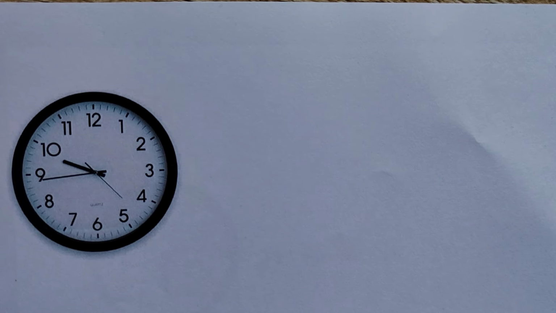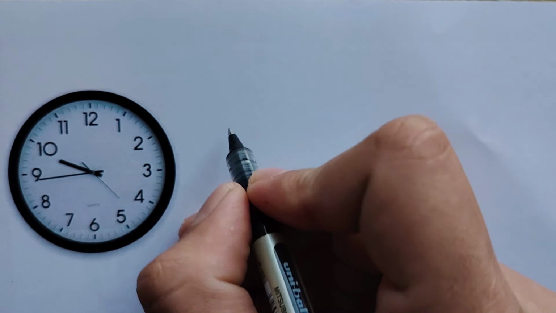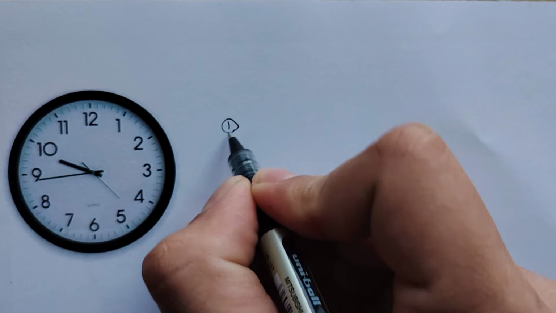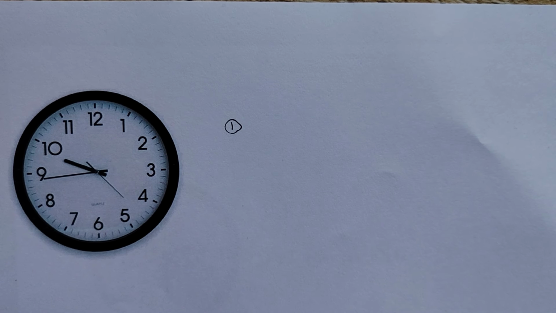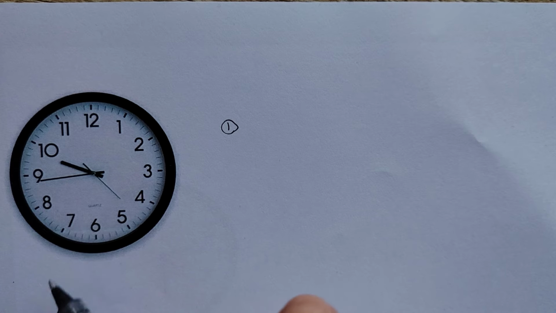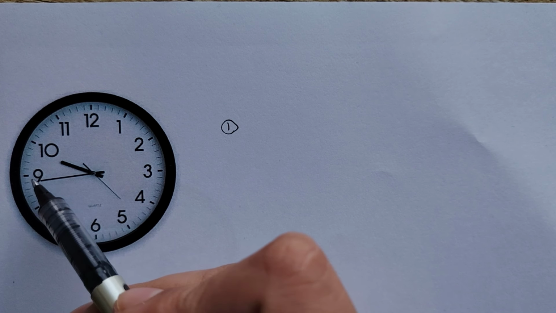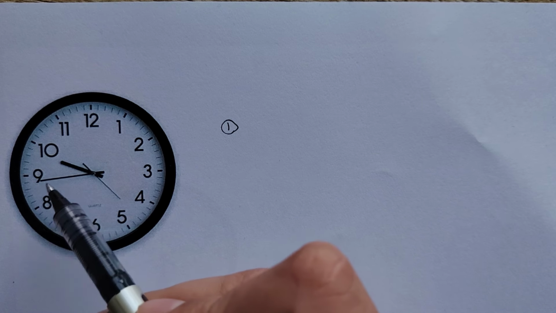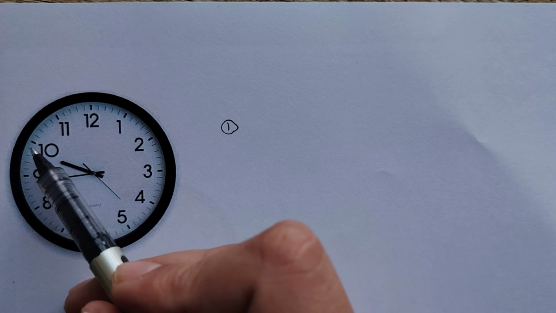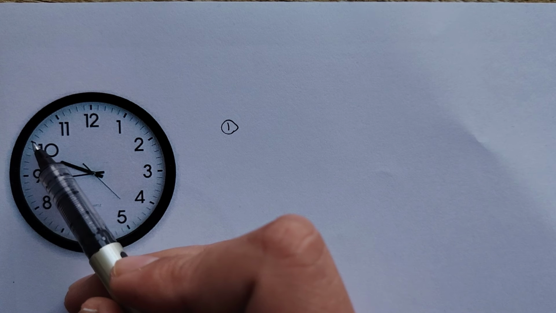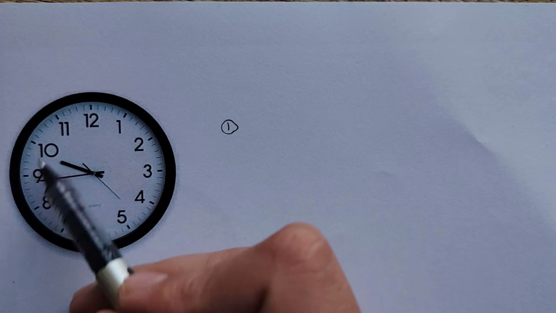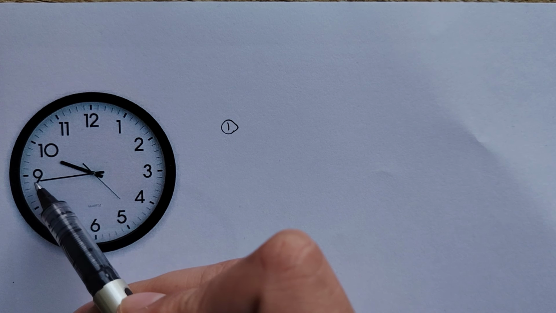Okay, now another example. We said the first way to do it is we write it as we see it on a digital clock. Now, the hour hand is between 9 and 10, and we said till the hour hand reaches the bold dash on the other hour, it still counts as the previous one.